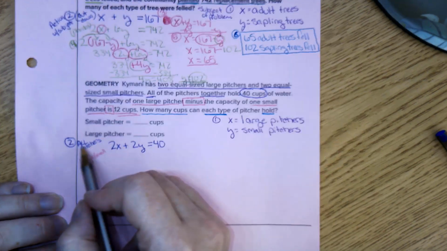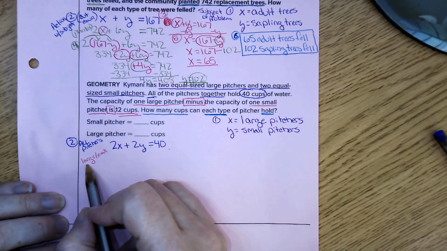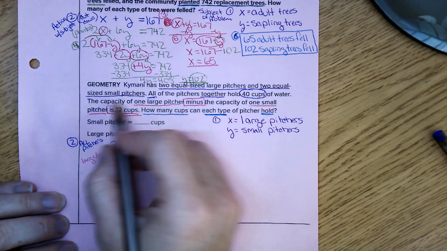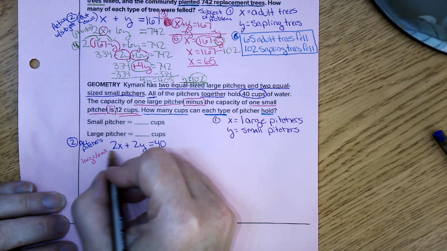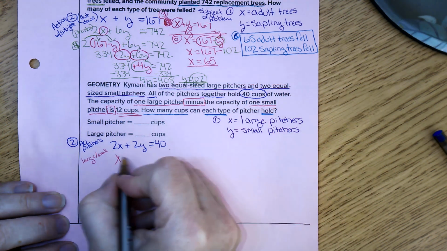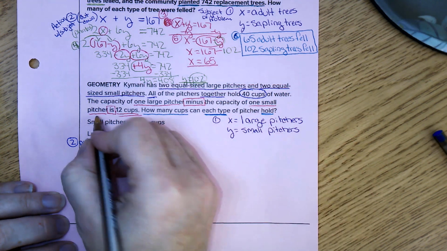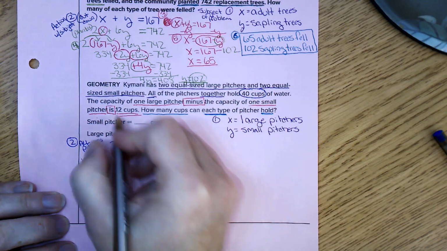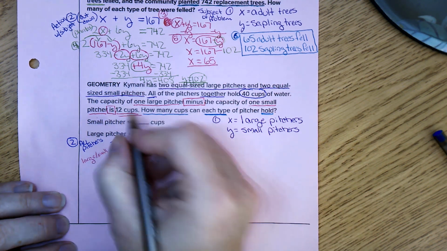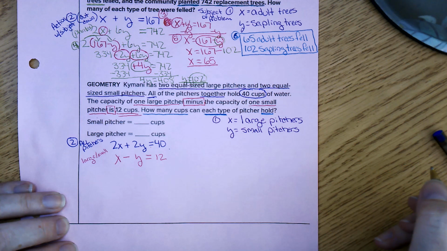Okay, so all the pitchers, and we're just talking about one of each. So one large minus one small is 12. Okay, that was straight up a math sentence.